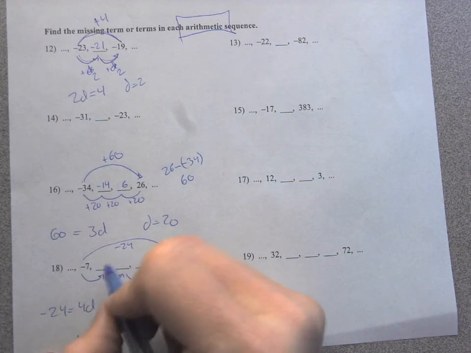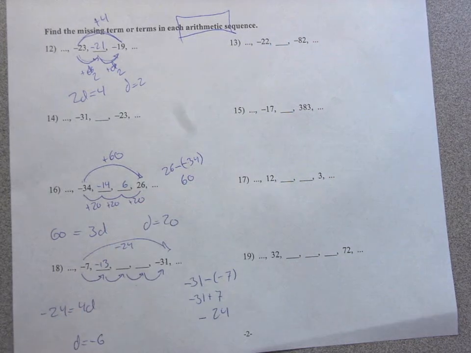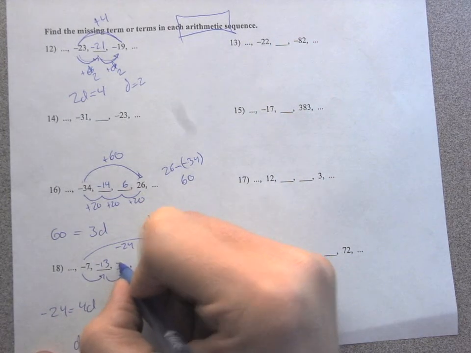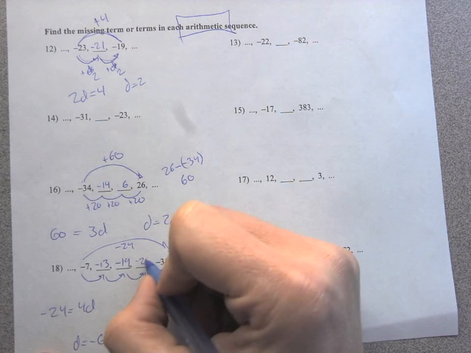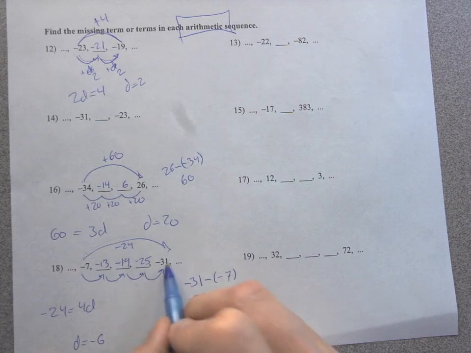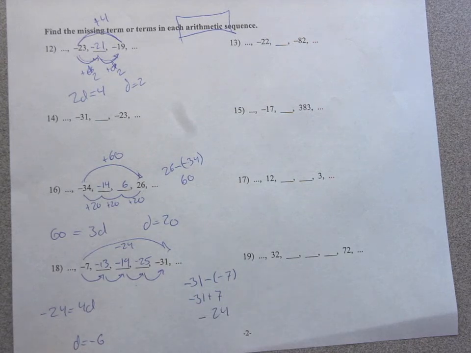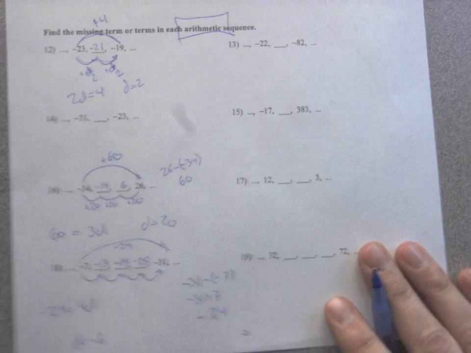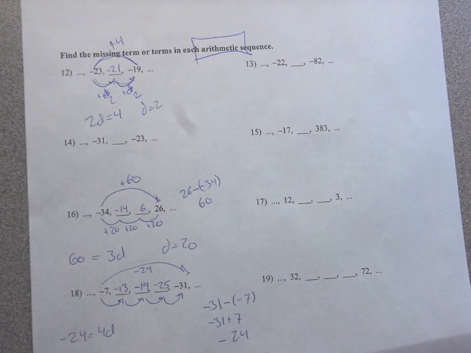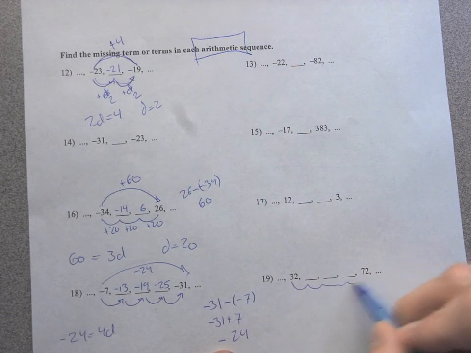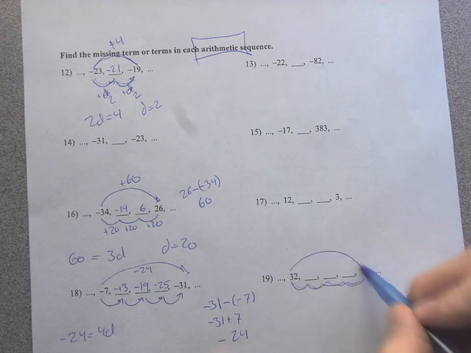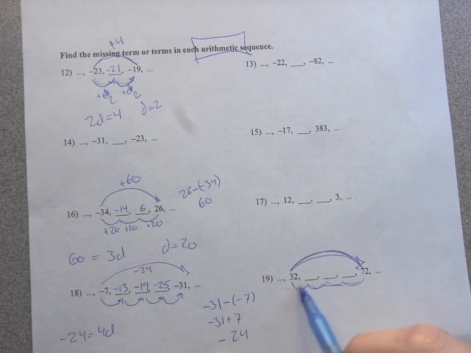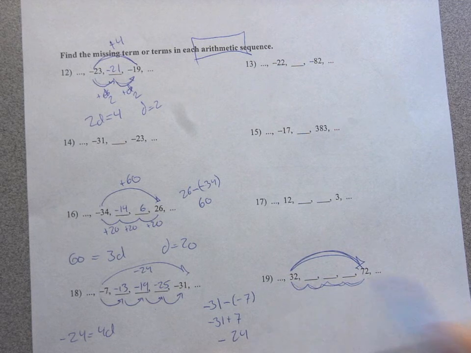So negative 7 minus 6 is negative 13. Minus 6 again would be negative 19. Minus 6 again is negative 25. And if you minus 6 again, it should get you to negative 31, which makes sense. So use the fact that it's arithmetic and that you're adding the same number every time, and then figure out how many jumps you have. If you have 1, 2, 3, 4 jumps, you have to take whatever this big jump is and divide it into 4 equal pieces so you can make that jump.